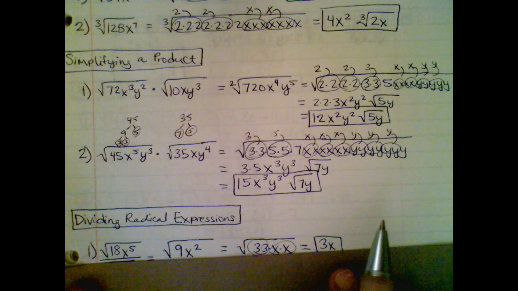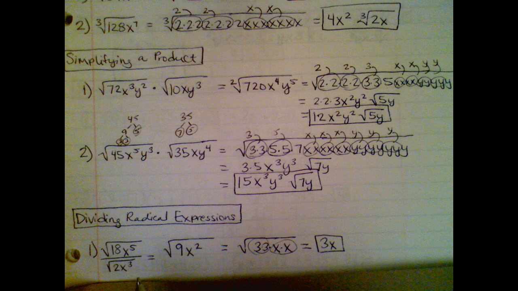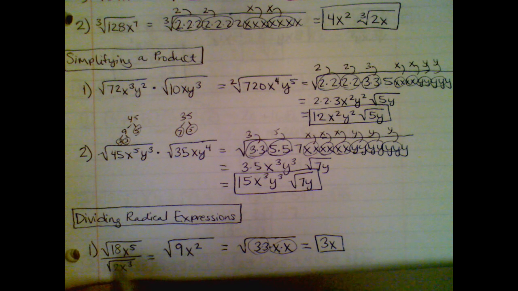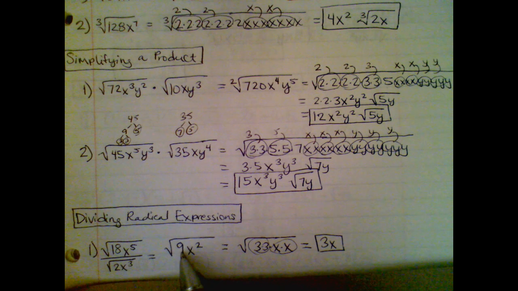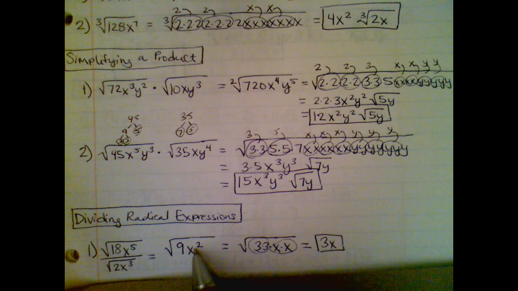Now we're going to switch over to dividing. So the first one that I have for division is the square root of 18x to the 5th divided by 2x to the 3rd. They're both square roots, so we can go ahead and divide these. So then we're going to think of it as one big square root symbol, and we're going to just start dividing to start with. So 18 divided by 2 is 9. We have 5 x's up here, 3 x's down here, so 3 of them are going to cancel out, so we have 2 x's left in the numerator.